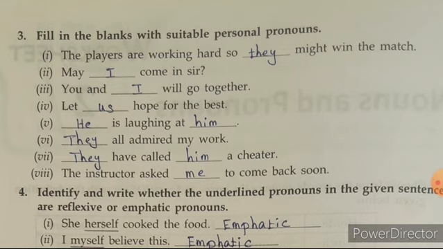Look at the next one. Have called Das a cheater. Have is there. This is a plural form you have to apply. It is a third person plural form. So here also you have to use the personal pronoun as they. They have called him. Then the personal pronoun, that is a third person, him. They have called him a cheater.